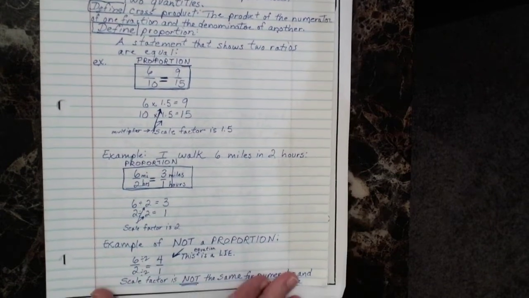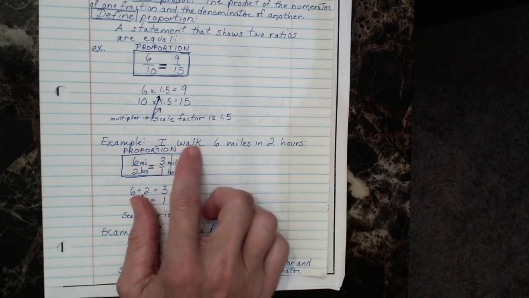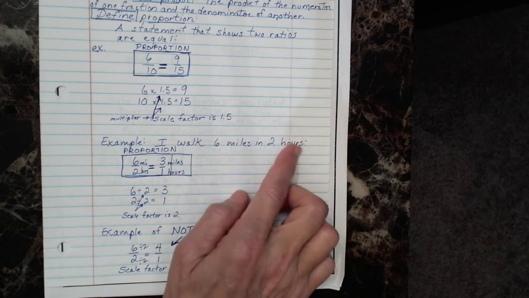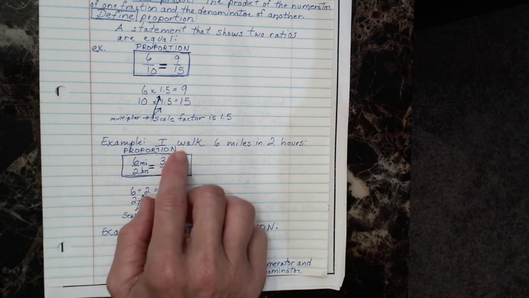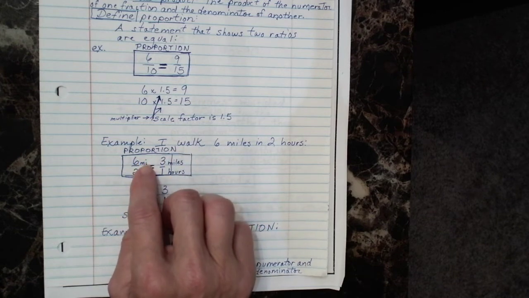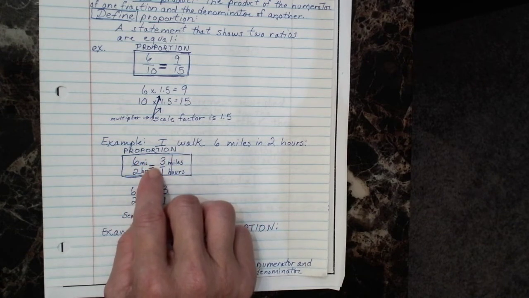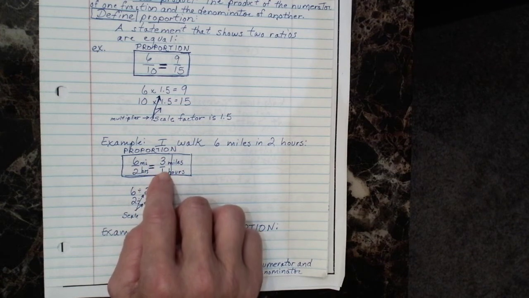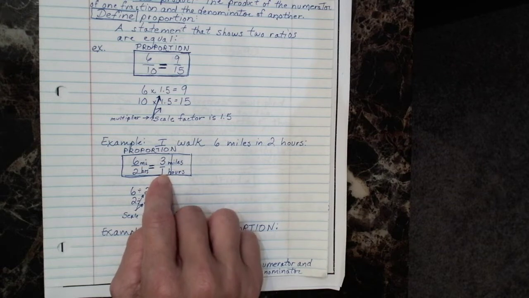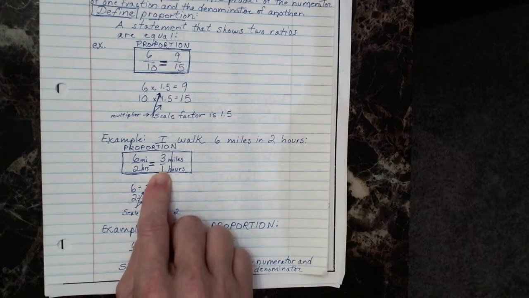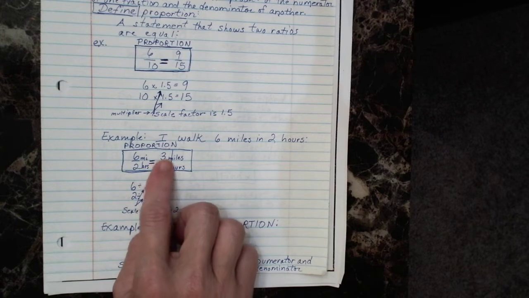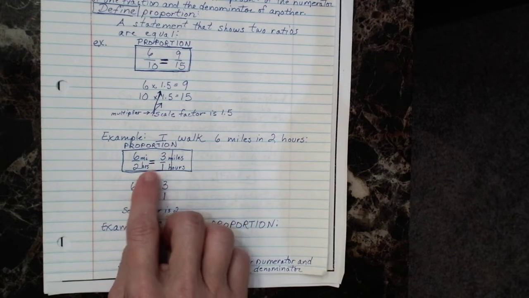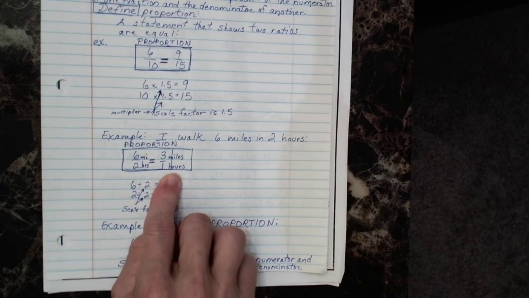So for a real world example, I wrote, I walk 6 miles in 2 hours. So the proportion you would set up would be 6 miles over 2 hours. And you want to set it equal to, ordinarily in problem solving, one of these would be blank. But in this case, I'm going to walk you through another example that's already been finished. And we'll prove again that 6 miles in 2 hours equals 3 miles in 1 hour.